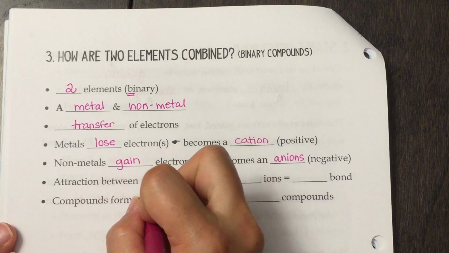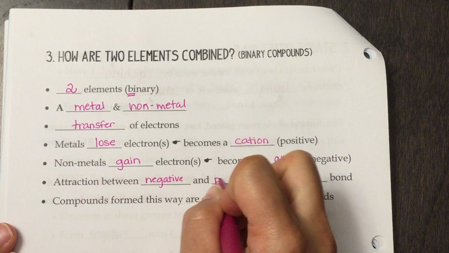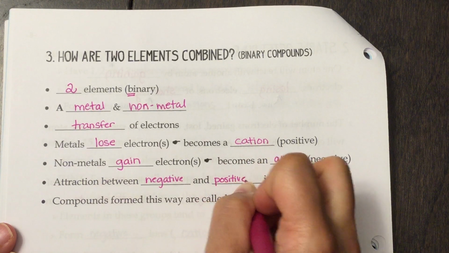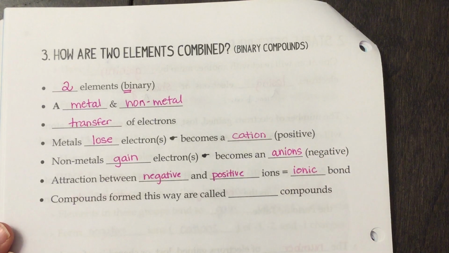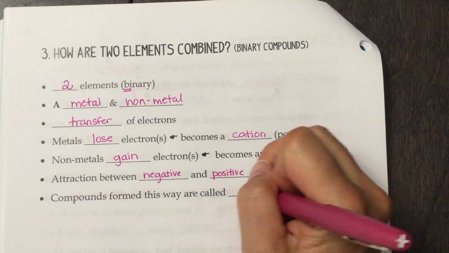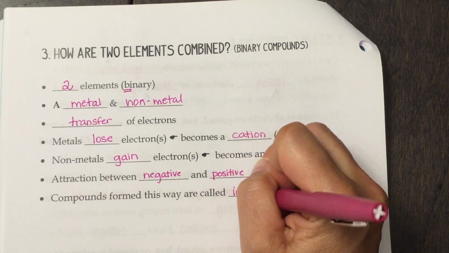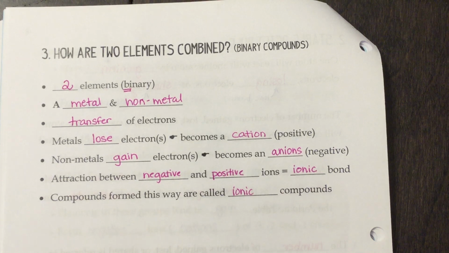And the attraction between negative and positive ions gives us our ionic bond. Compounds that are formed this way are called ionic compounds. That's it. It's really not that bad.